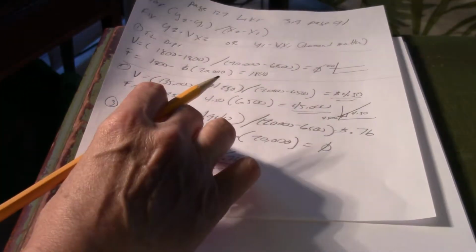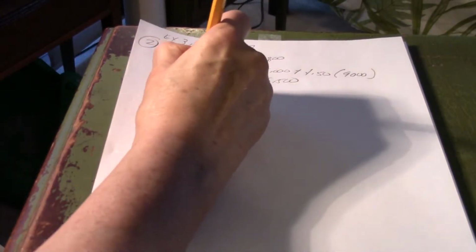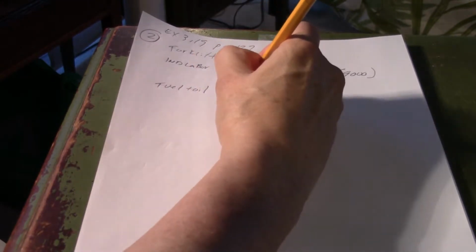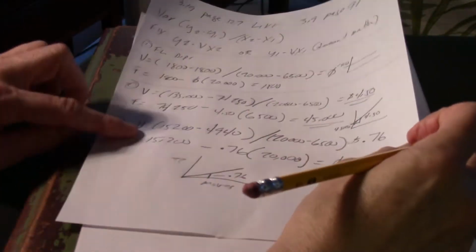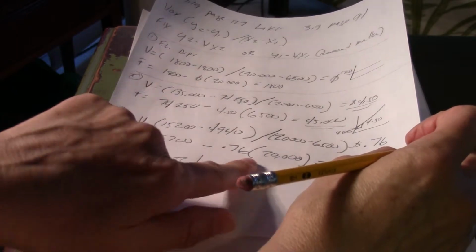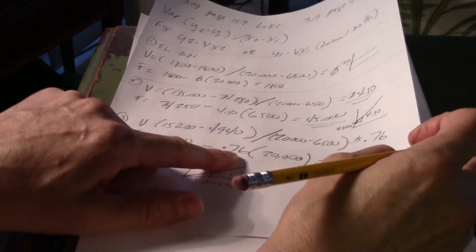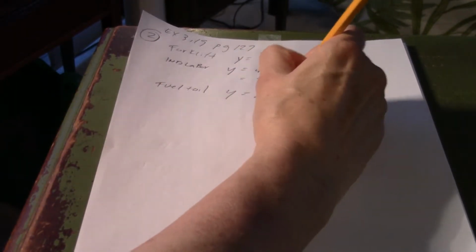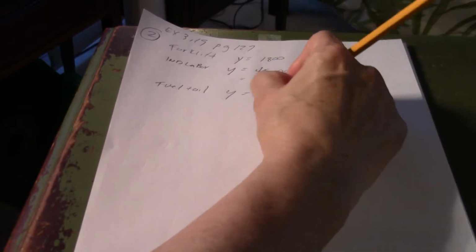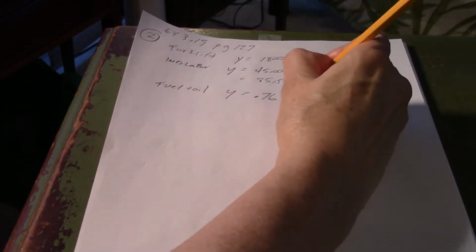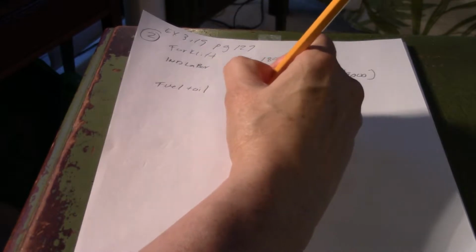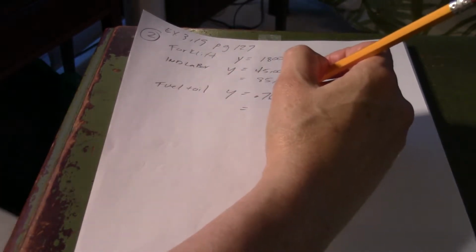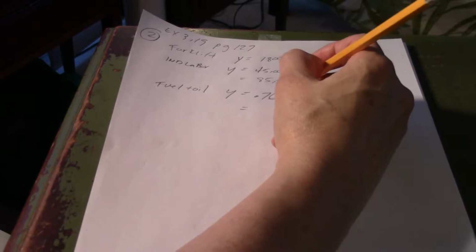Alright, and so the last thing we calculated for was fuel and oil. For fuel and oil, Y didn't have any fixed. It was straight up variable, so it's just 0.76 times 9,000, right? Because that's how many we're trying to do. So 0.76 times, sorry, we're doing it with parentheses, 9,000. So 0.76 times 9,000 is 6840.